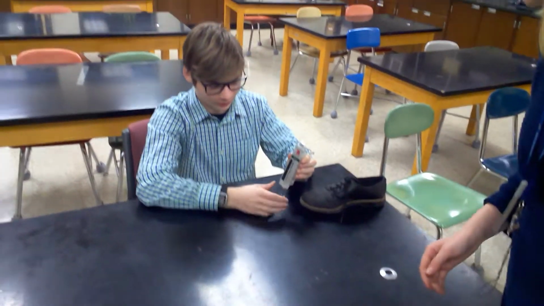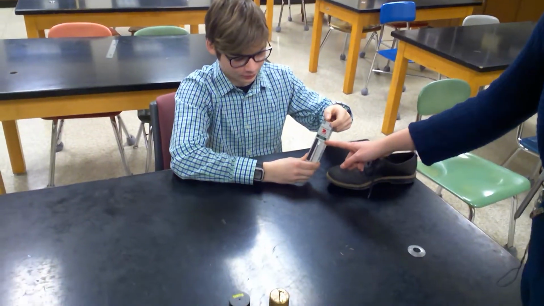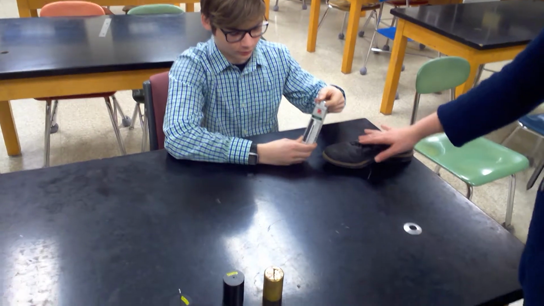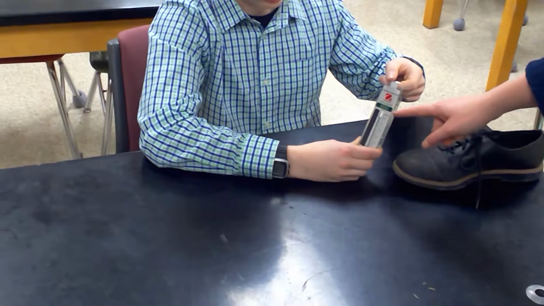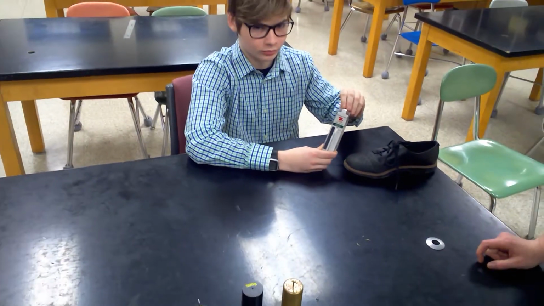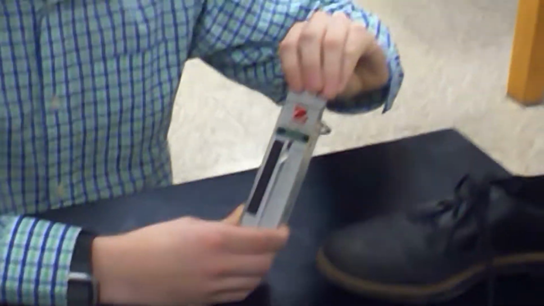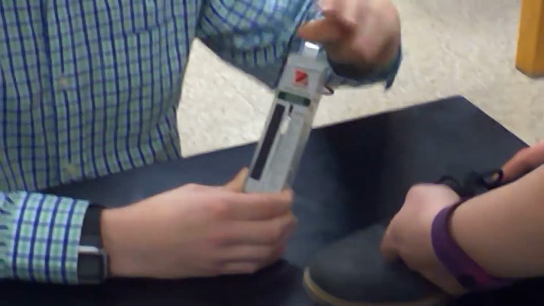So we're going to use our spring scales. Remember, there's two different types of spring scales. So if you have a nice light shoe like mine, you'll use this green spring scale, 0 to 5. You also want to 0 the spring scale. Let's zoom in real close on zeroing the spring scale. Pull it up until it's 0. Then you can just attach the hook of the spring scale to the shoe.